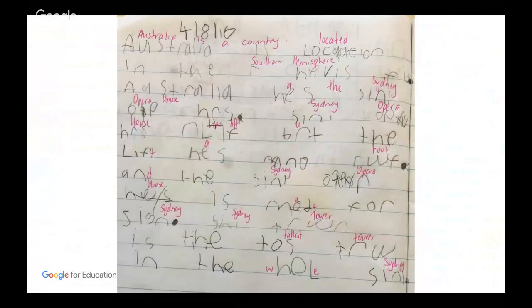And this is an example of a piece of writing created by a kindergarten child. It is August, so it's not quite the end of the year. And this child has used their graphic organizer to create the information text.